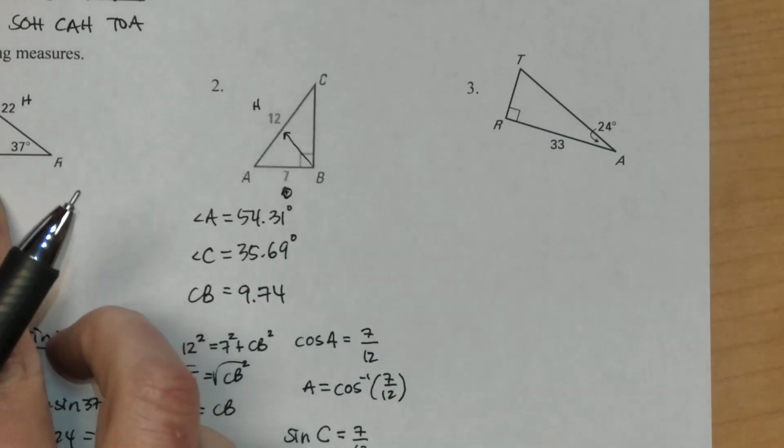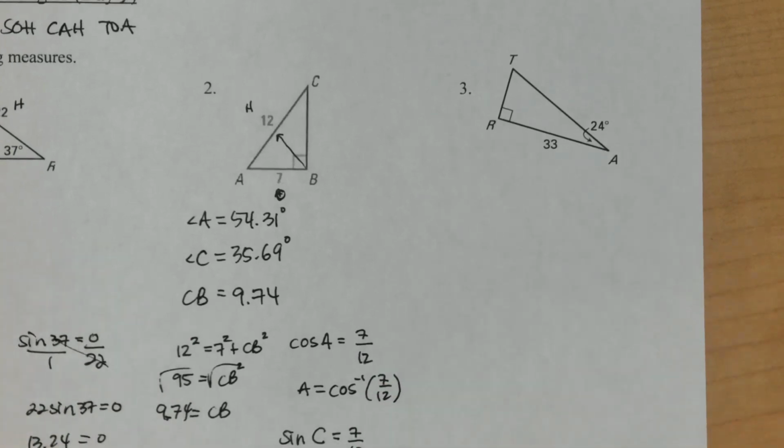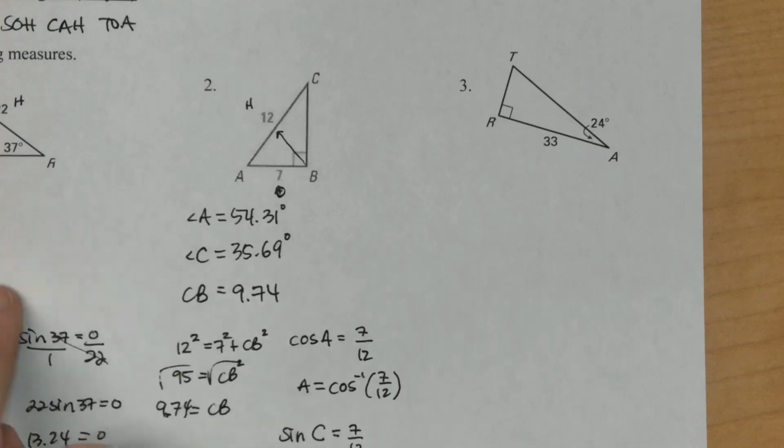Next up is number 3. It looks very much like number 1. I'm pretty sure I'm going to cut that out of the notes, so if you don't have it, just skip this part. But we'll just quickly run through this one in case I kept it in your notes packet.